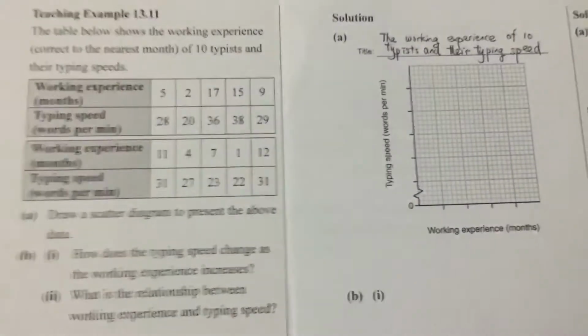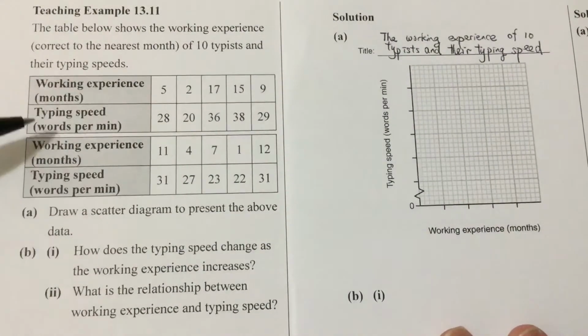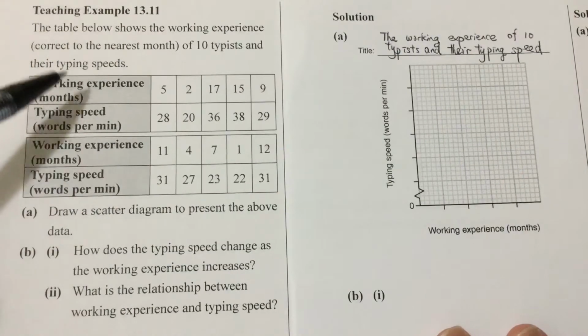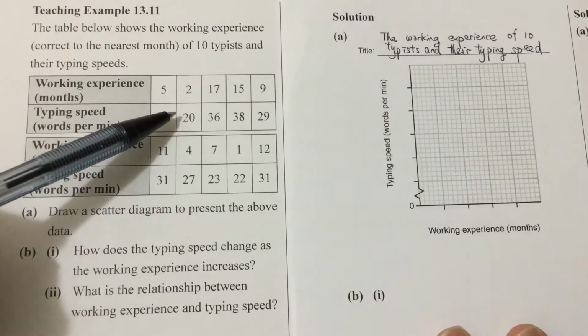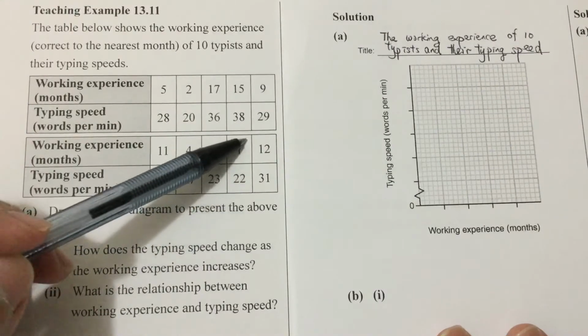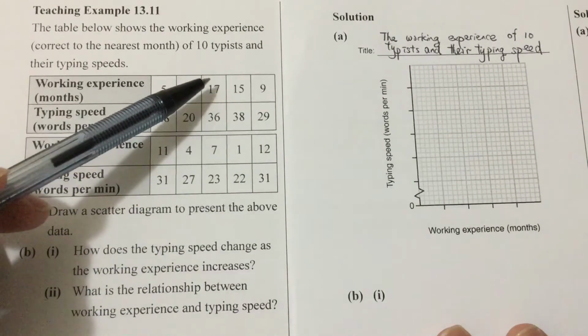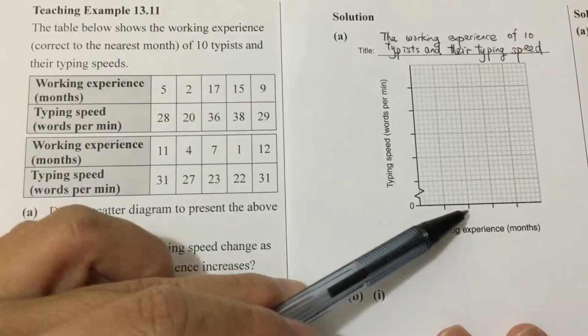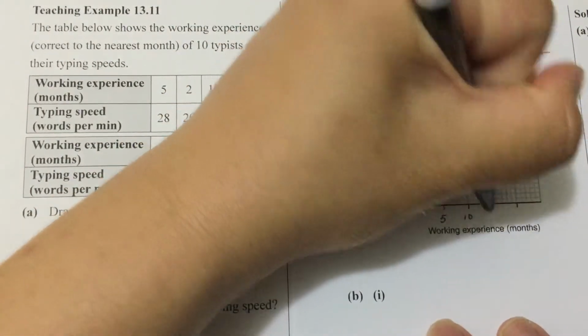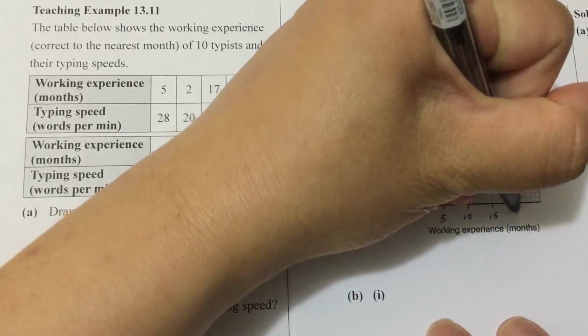Okay, now we have this one. After that, we will set up the working experience here for the month. You will see the working experience in months starts from 1 until 17, so we will have 5, 10, 15, and 20.